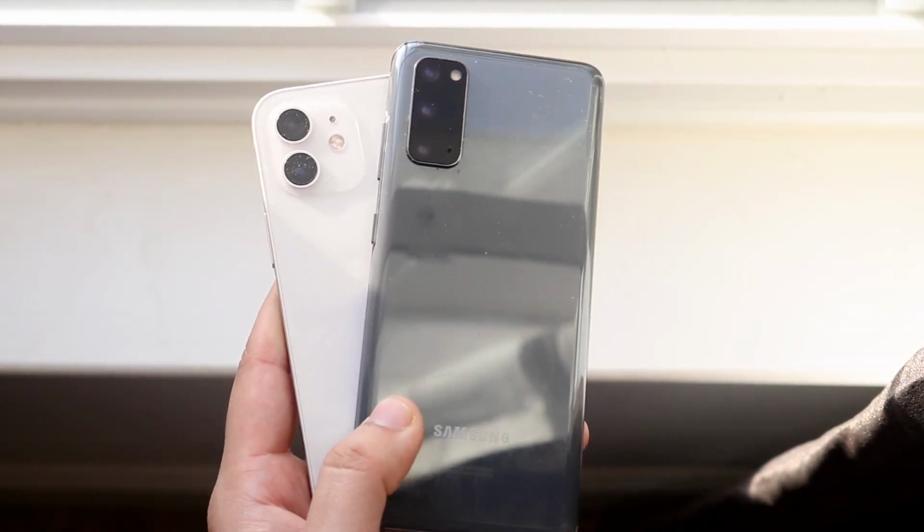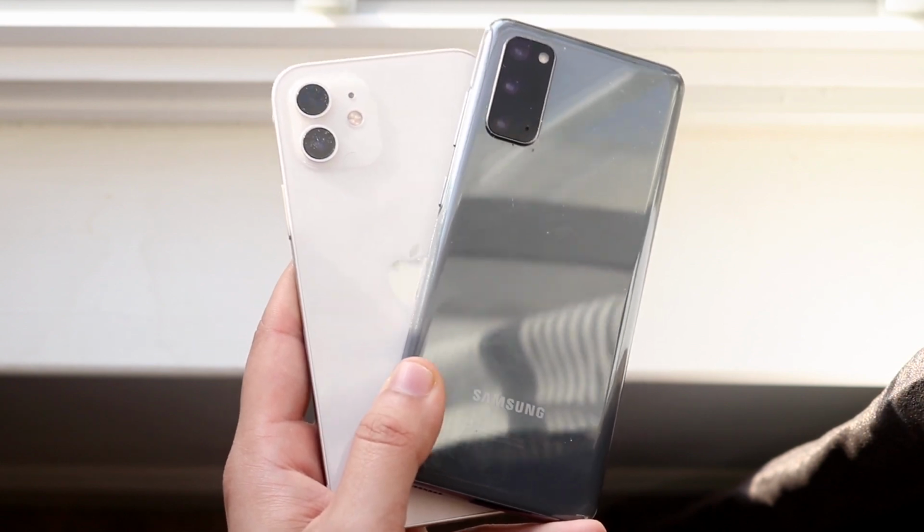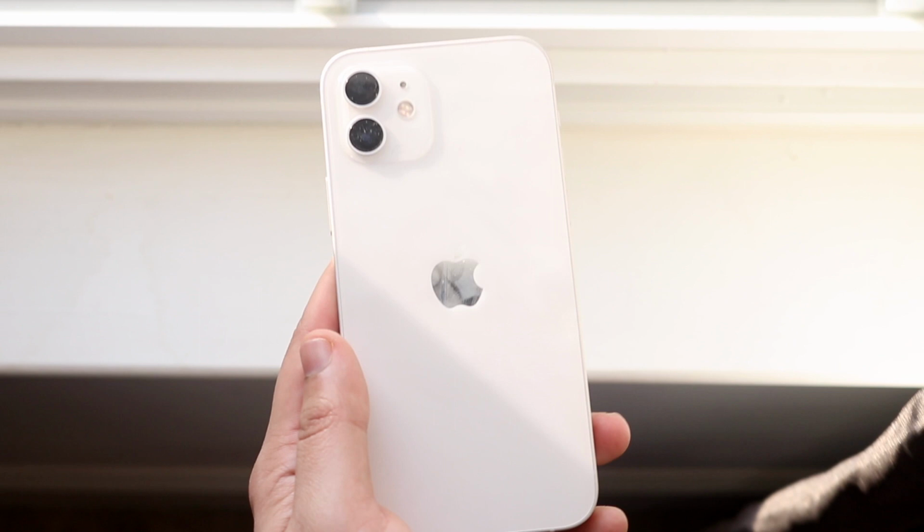Welcome back, everyone. I will go ahead and show you exactly how to make sure your TikTok microphone is working on both Android and iOS. The process is very easy, and I'll start off with iPhones first.